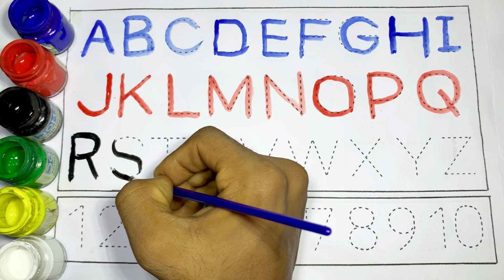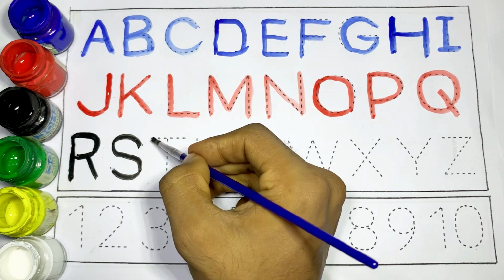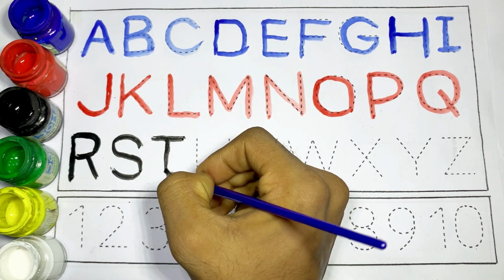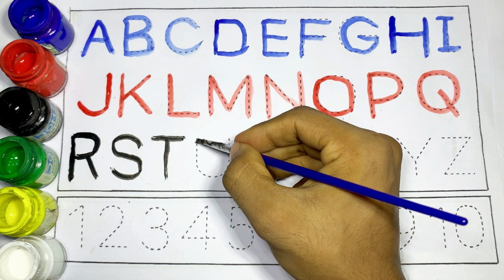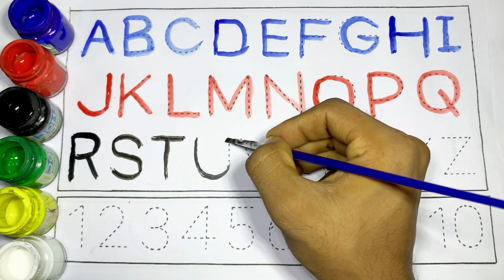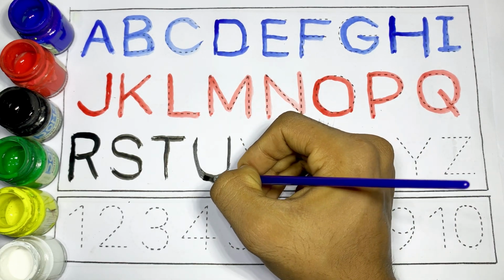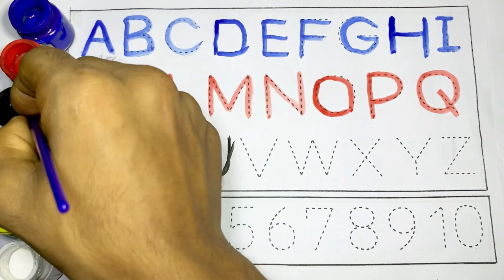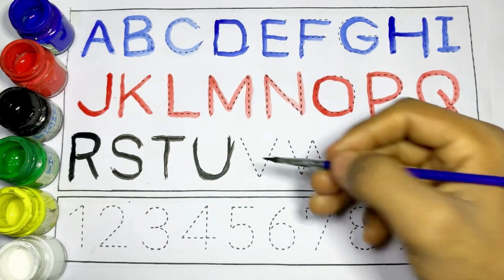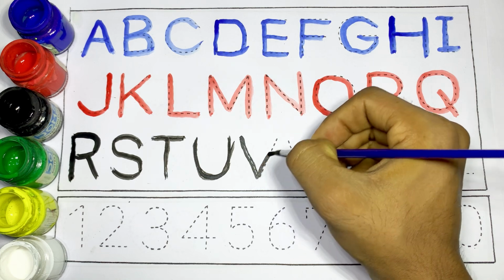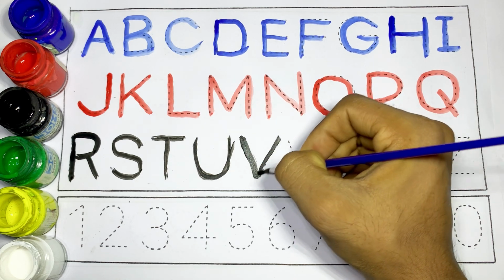S for sun, S for snake, T for teacher, T for tiger, U for umbrella, U for uncle. Kids, again use black color and draw V for van, V for vanilla.